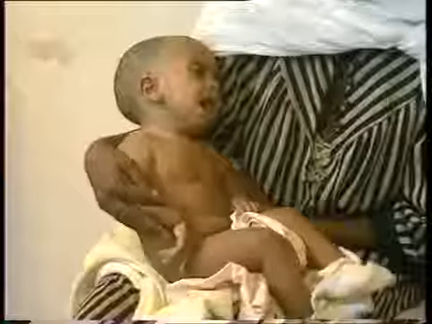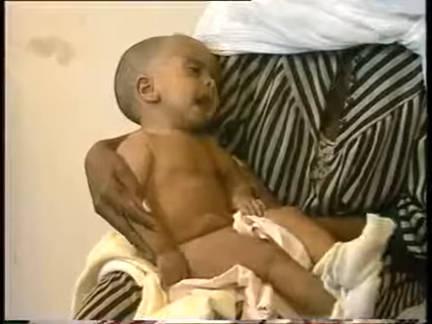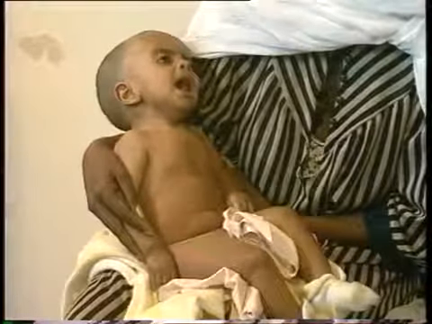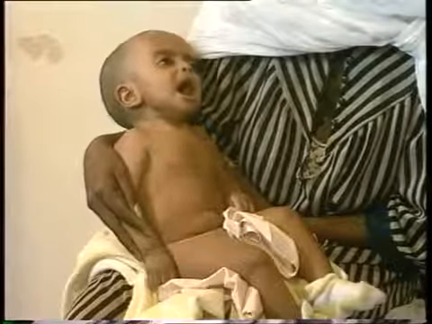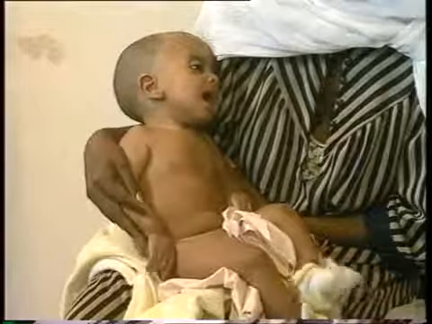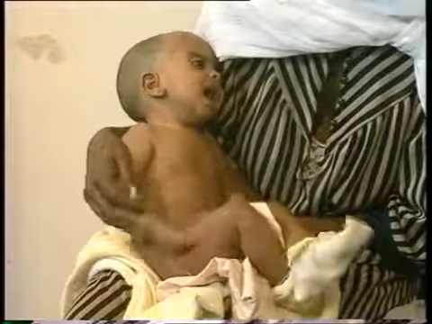You will now be given the opportunity to practice what you have learned using an actual case study. Josh is age 6 months. He weighs 6 kilograms and his temperature is 38 degrees. Josh has been brought to the clinic because he has diarrhea.